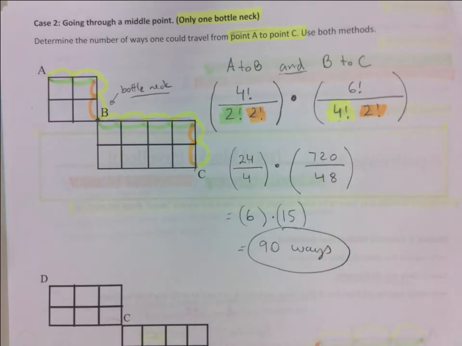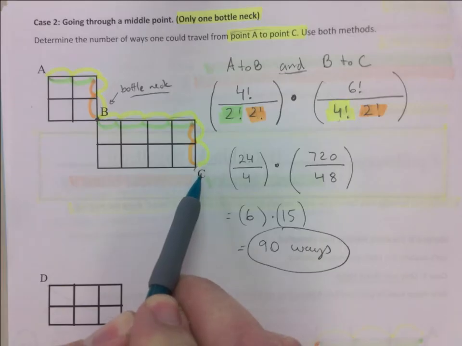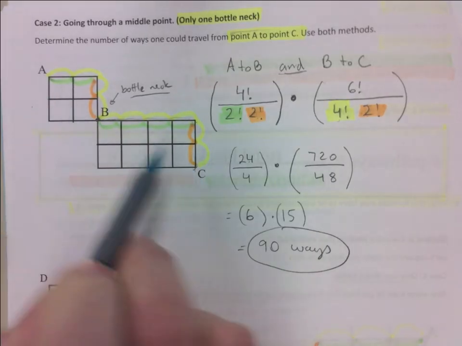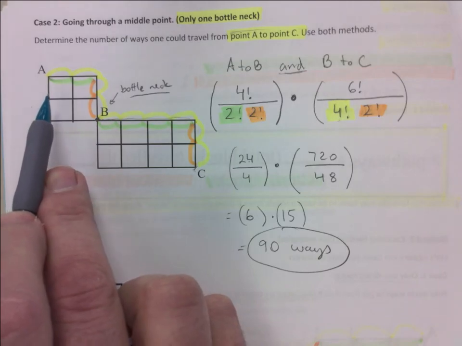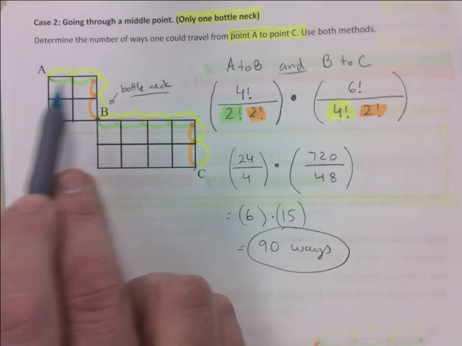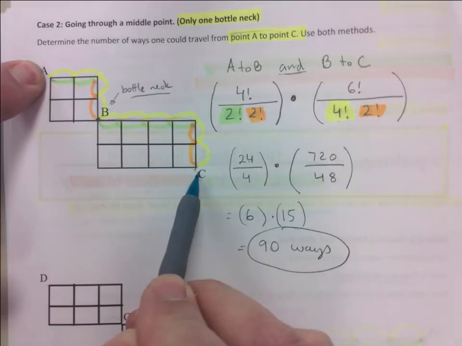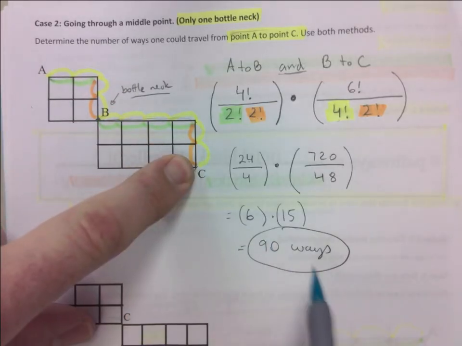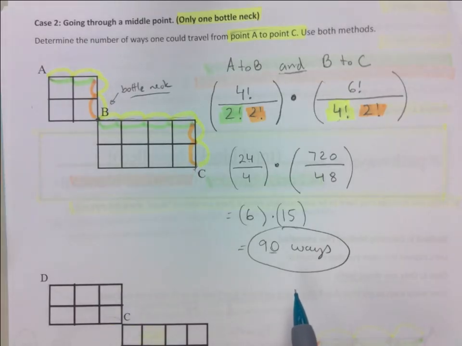Okay, one more thing I need to tell you. Sometimes the question says you got to go from C to A. You got to go upwards. It doesn't really change anything, because you can only travel sideways and up and down. So whether you go from C to A or A to C, it's going to be 90 ways. So please don't let that throw you off, okay? You treat it the same way.